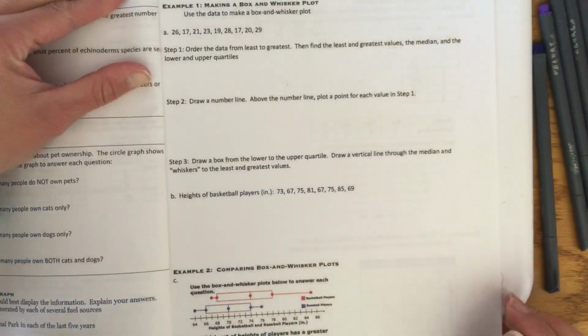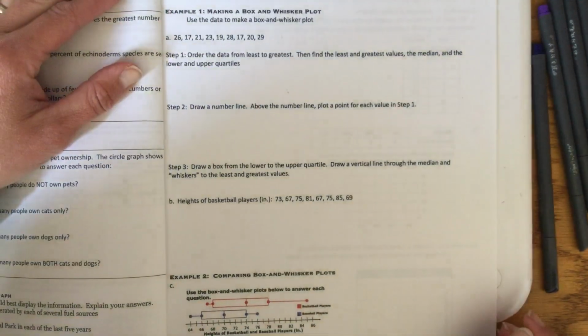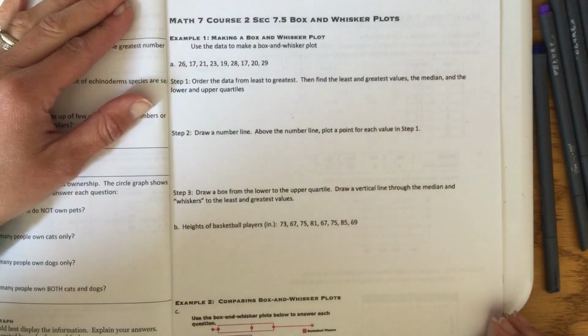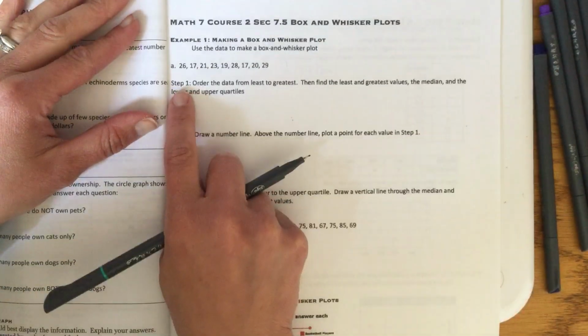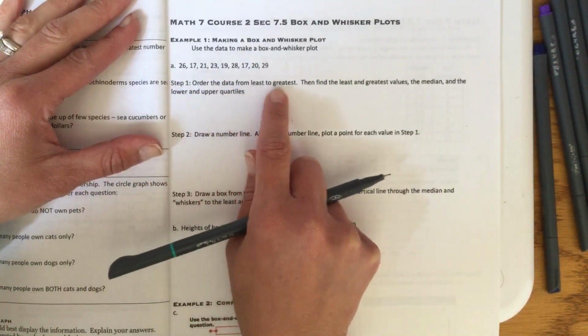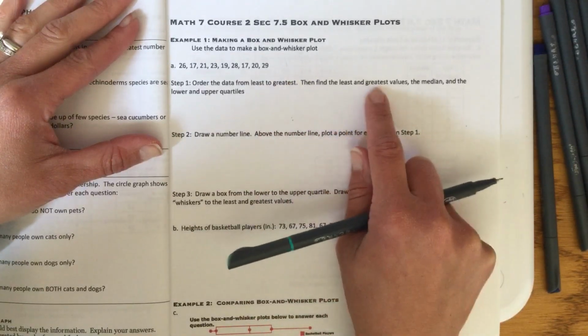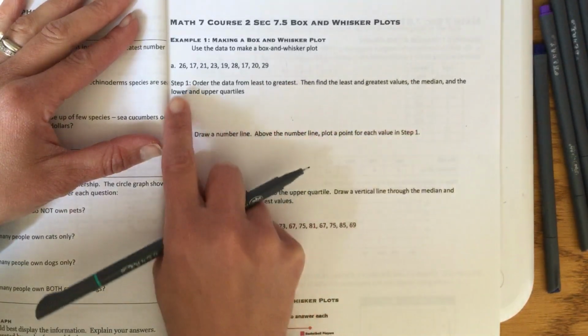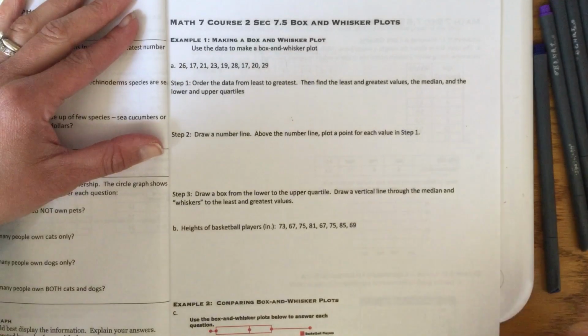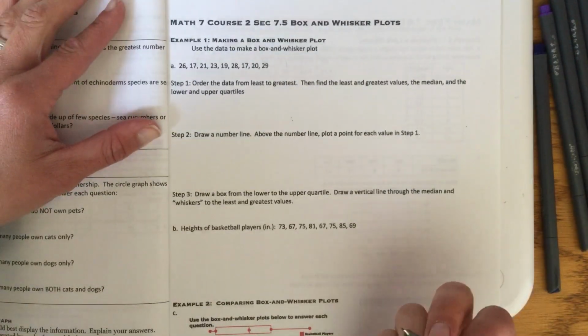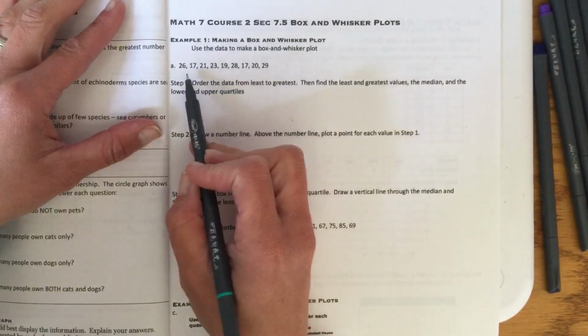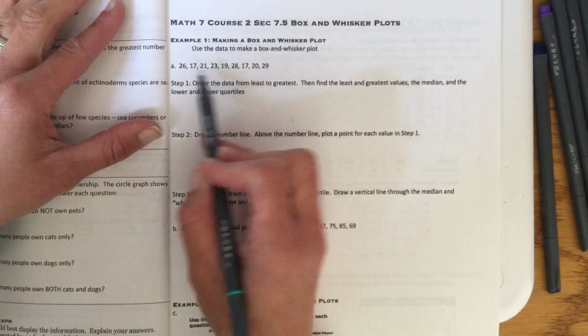So I have two problems for us to do here, and then you guys can practice doing this with your data. So it says step 1, order the data from least to greatest, then find the least and greatest values, the median, and the lower and upper quartiles. So you guys have a little bit of experience with this by what we did on Monday. So we're just going to take our data and we're going to put it in order from least to greatest.